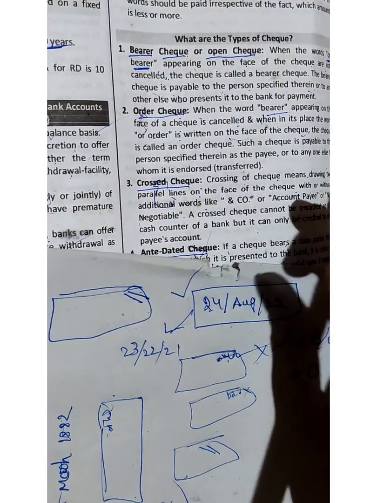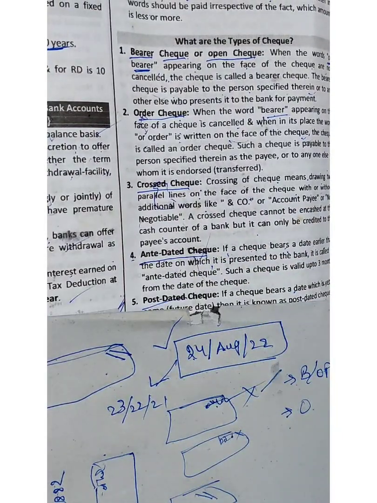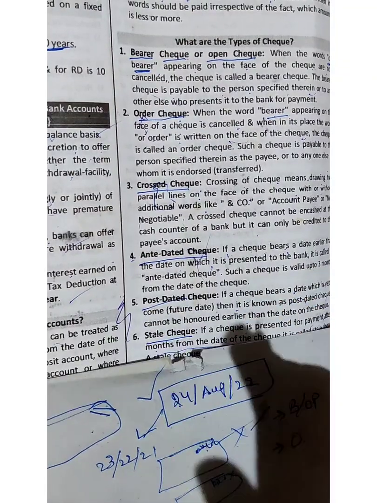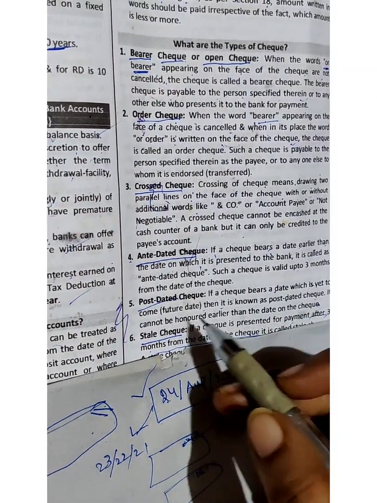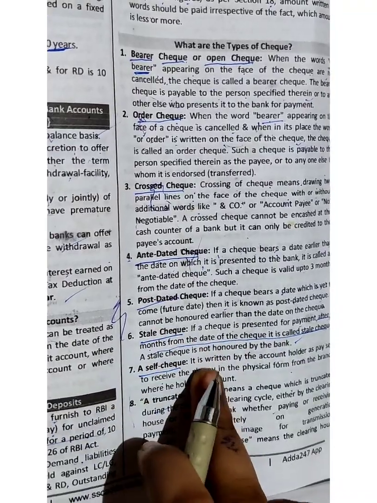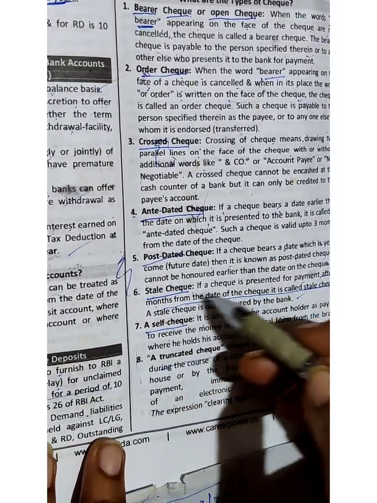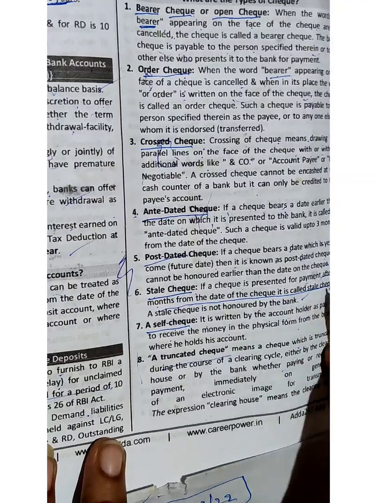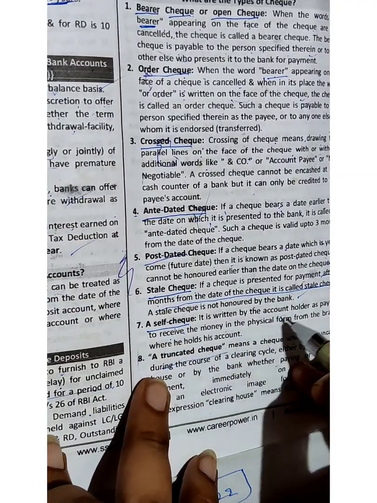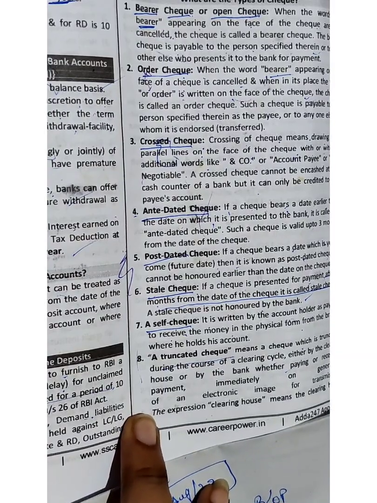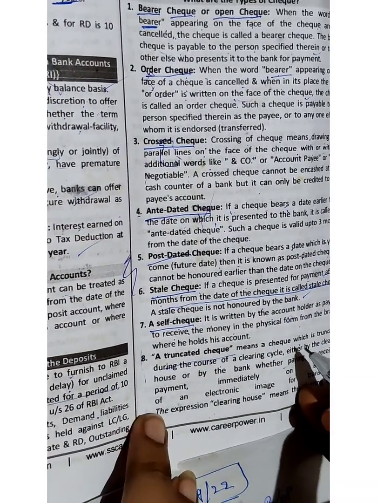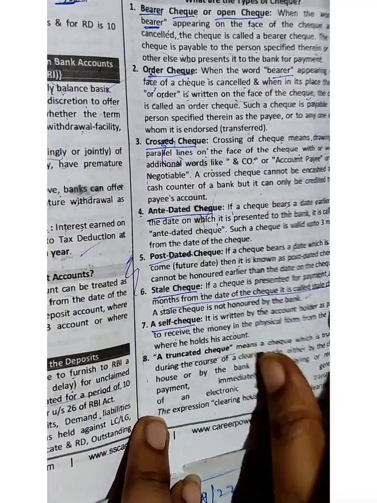Crossing a check means drawing two parallel lines on the face of the check, so this is called a crossed check. And the antedated check means if the particular date given is earlier than the date presented to the bank, this is the antedated check. And the post-dated check means a future date. And the stale check means after 3 months from the date of the check. And the self check is written by the account holder as pay self to receive the money in physical form, and a truncated check is a check which is truncated during the course of a clearing cycle. So these are the 8 different checks.